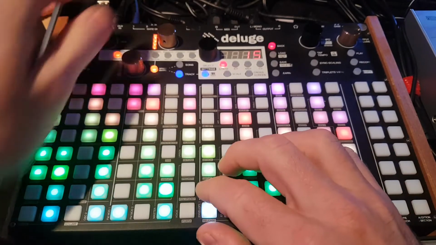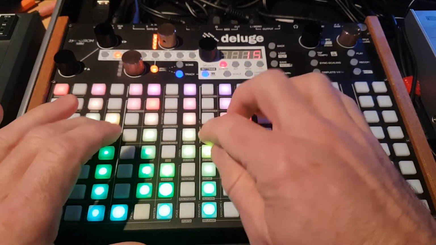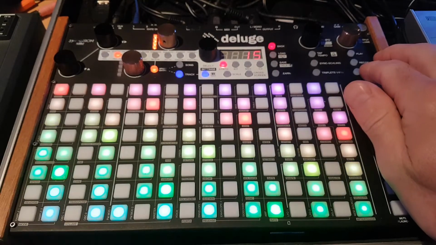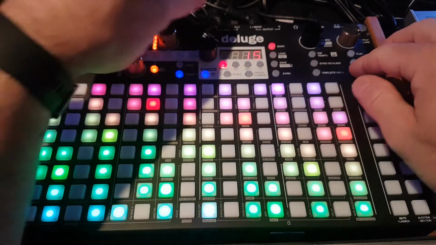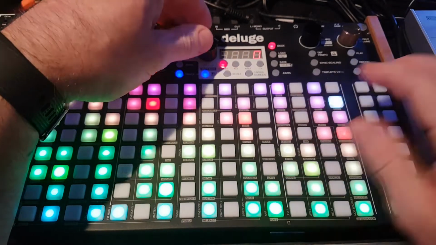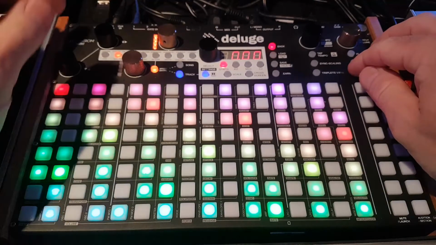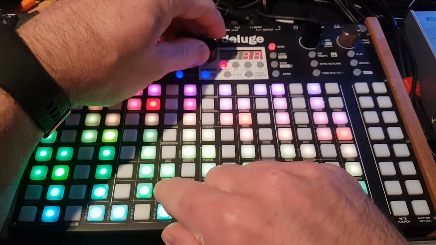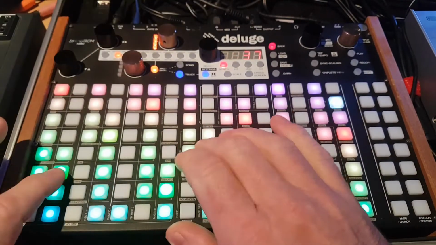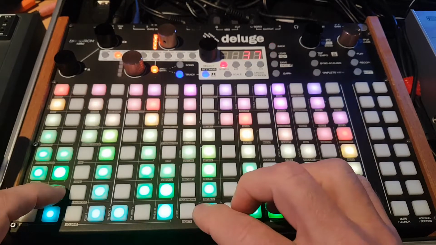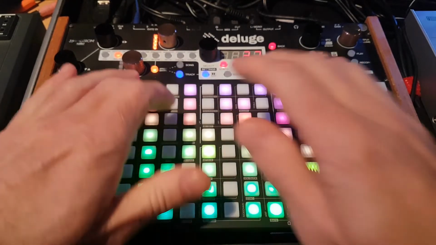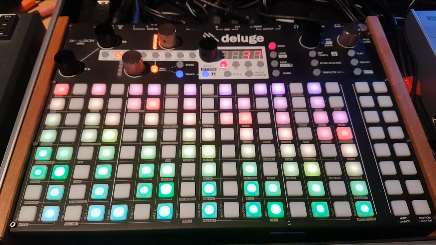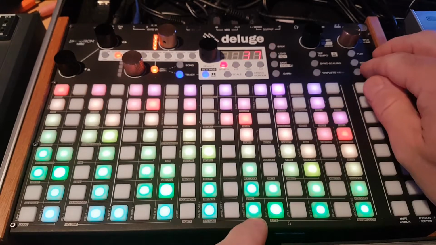Let's put a bit of release on it. Okay, some fatness coming out of that. Obviously, you can experiment with the amount that you patch the envelope in, because that's quite high. Okay, and obviously you can do different things with it.